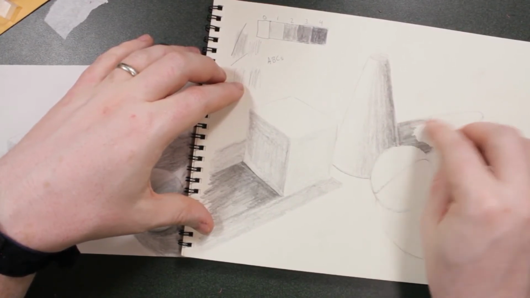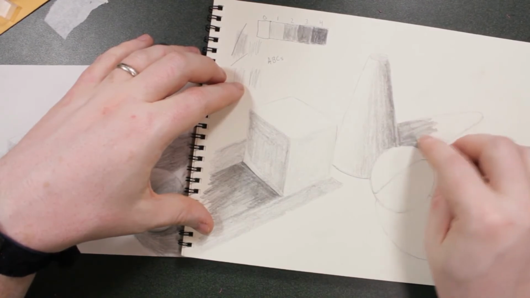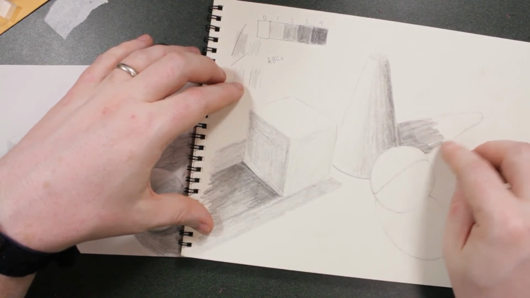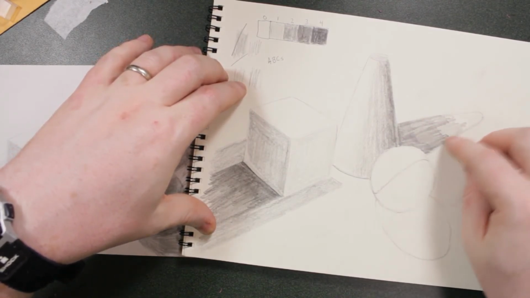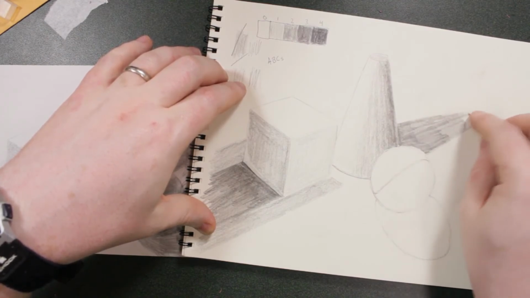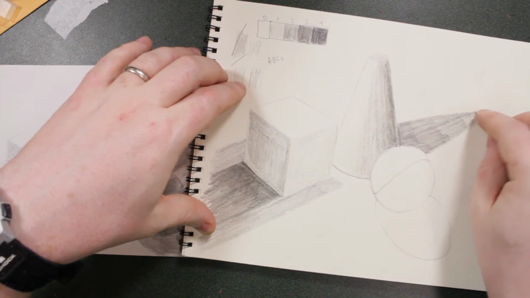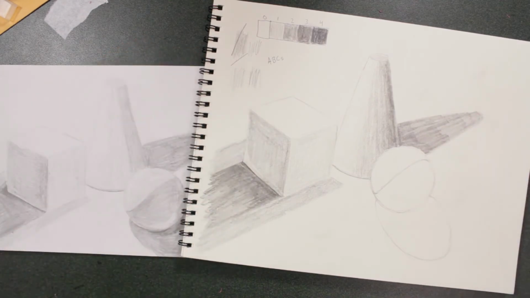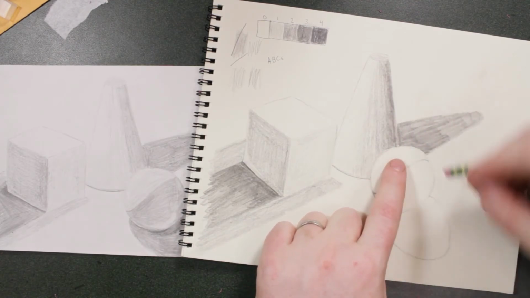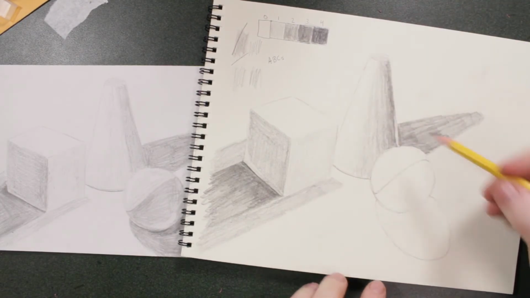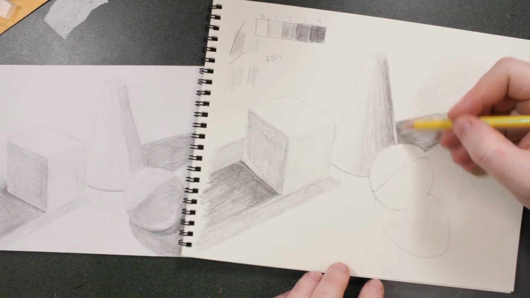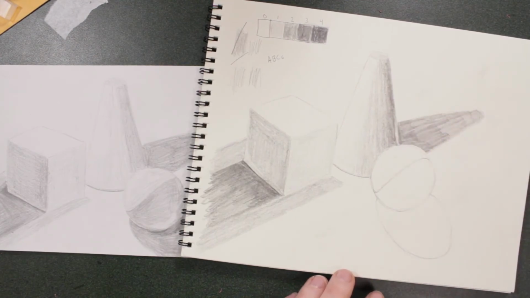And I'm going to make it lighter as it moves out away from the object. Kind of like that. And I could come in here and pull out a tiny little bit of reflected light on that side right there where it meets the cast shadow. Totally up to you whether you do that or not. It does kind of give it a little bit more contrast there.